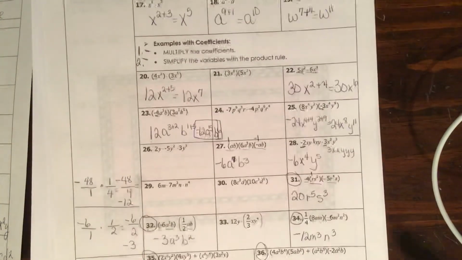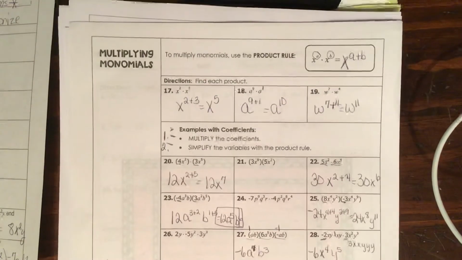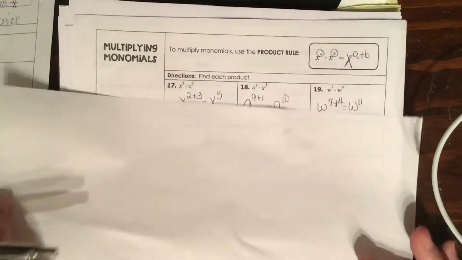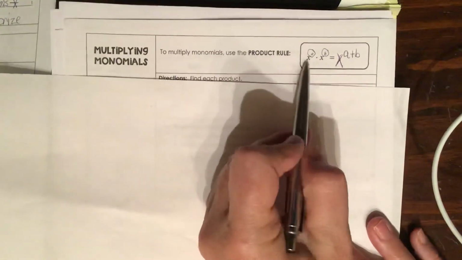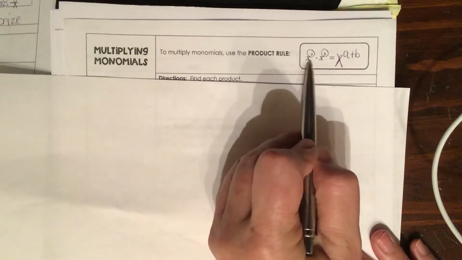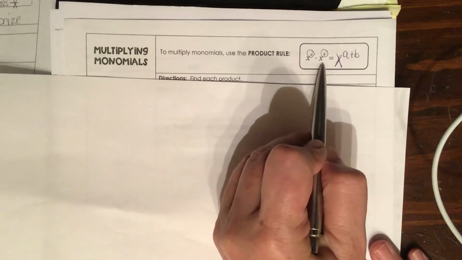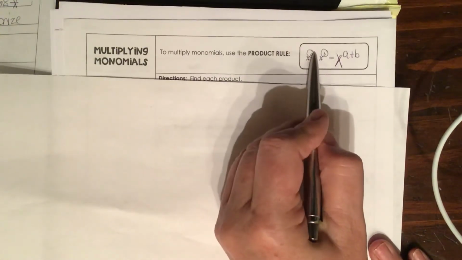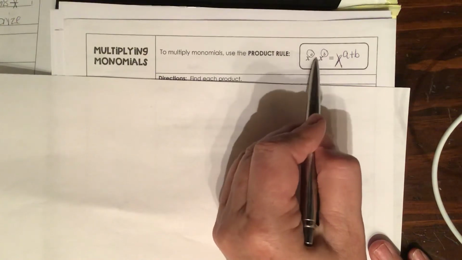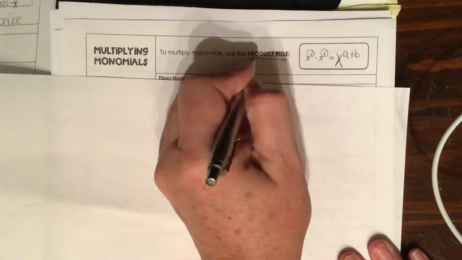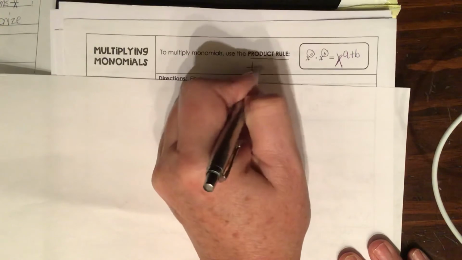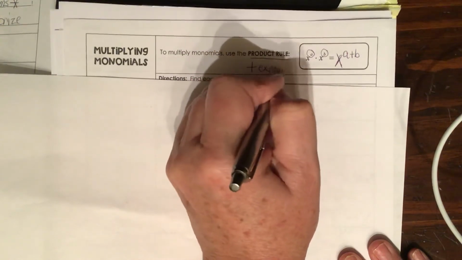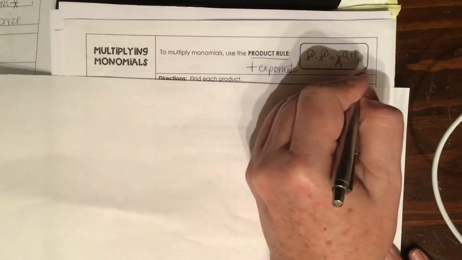Let's look at multiplying. When we multiply monomials, you have the x and the x, so you multiply the two x's, which just makes an x, and then you add the exponents. So you're going to add the exponents. Very important that you remember that. So it's a plus b.